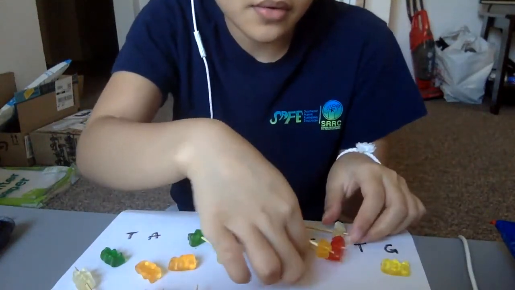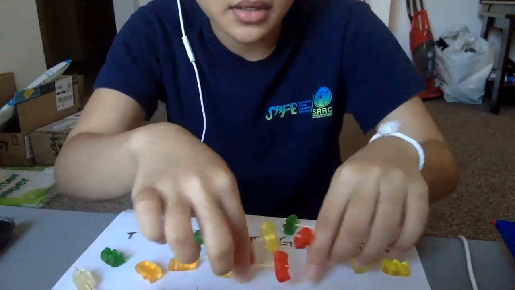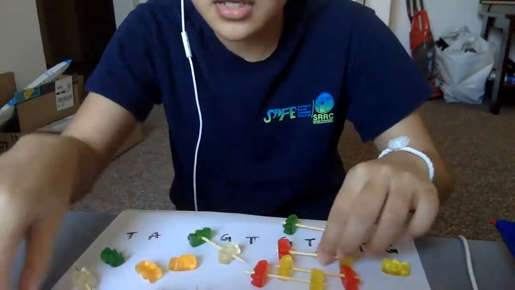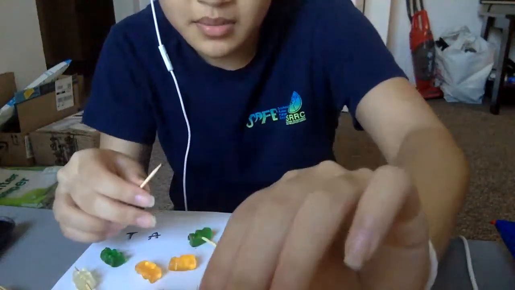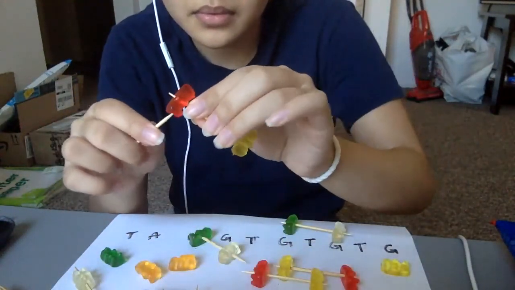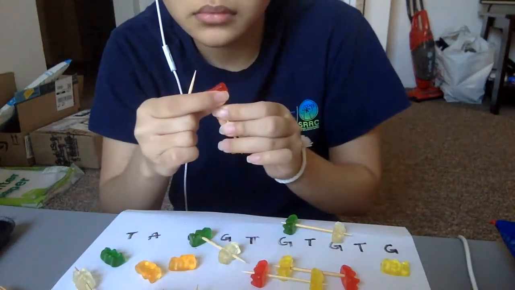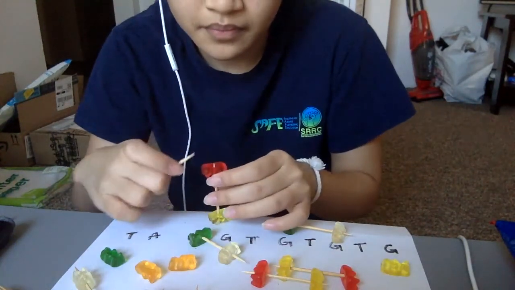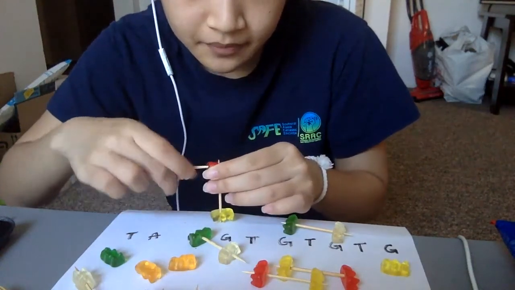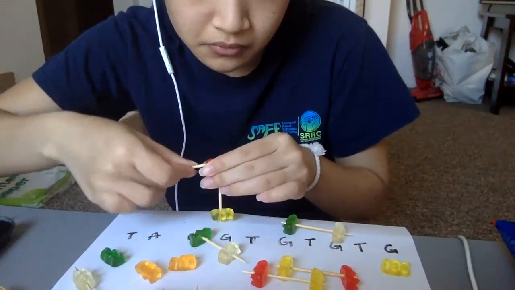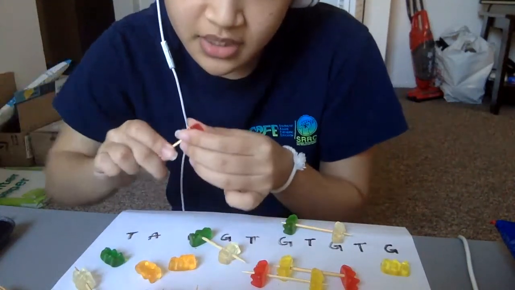Okay, so now go ahead and I'm gonna grab these three and stick a toothpick through them into this gummy bear. Stick it. When you do this, make sure to be careful.